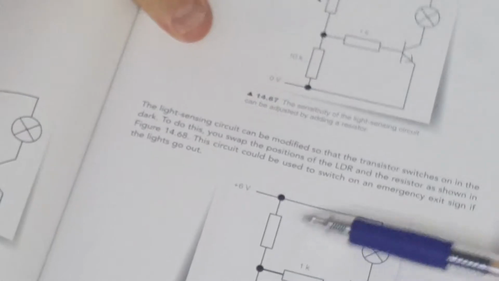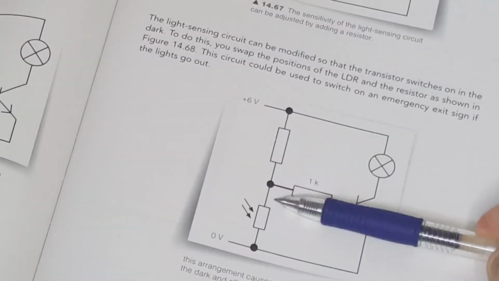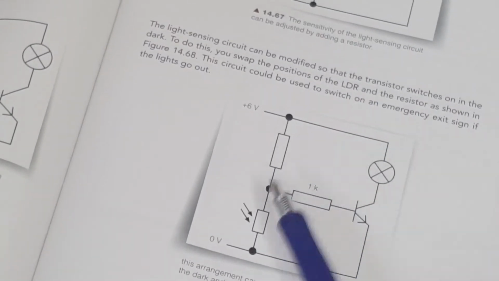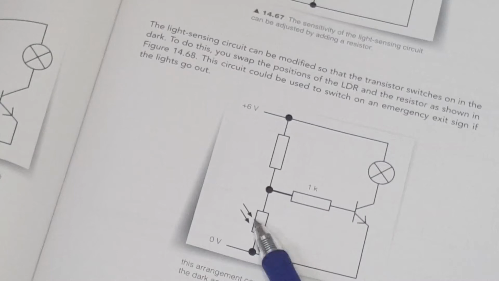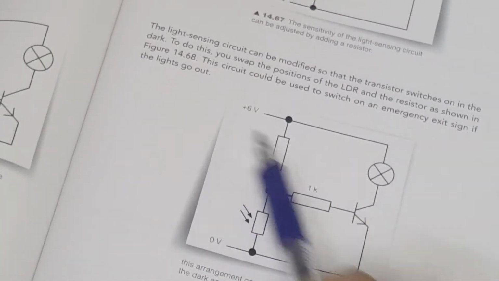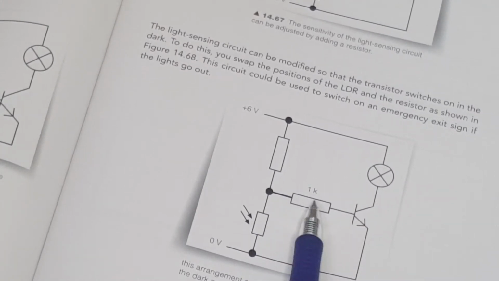If we switch the fixed value resistor with the LDR now, what you see here is that when there's light, the resistance drops drastically. Current will actually pass through here more than into the base of the transistor through the 1 kilo ohm resistor.